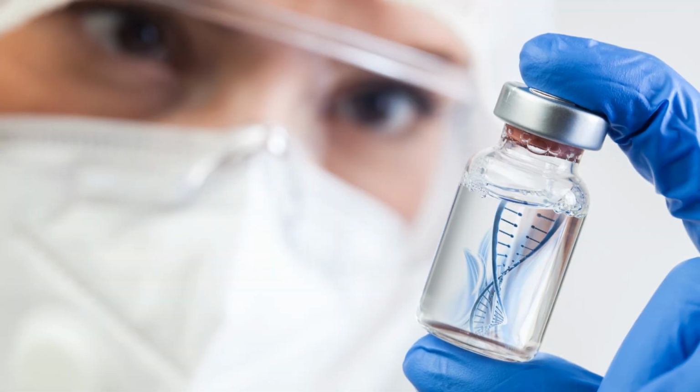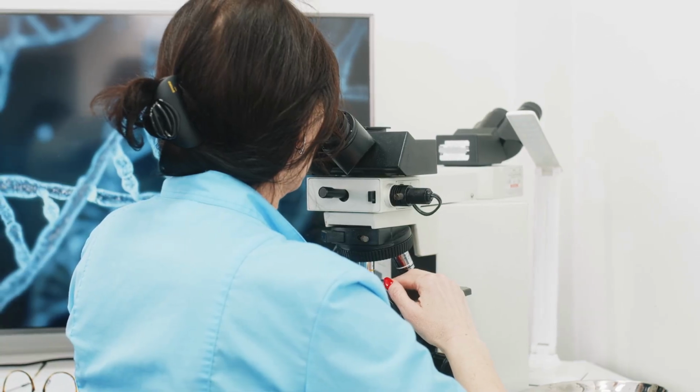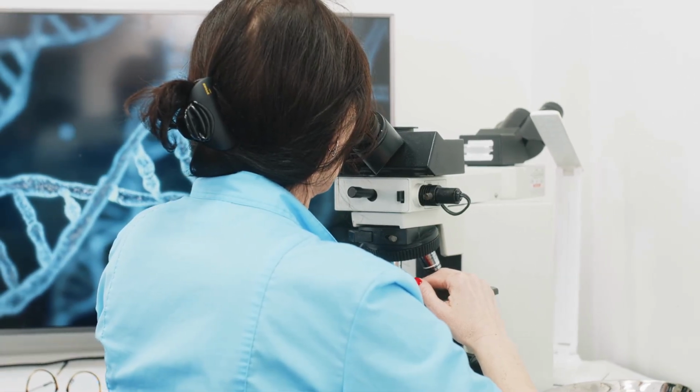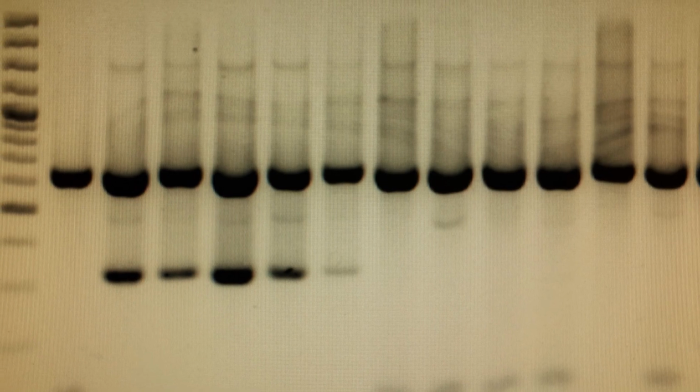Then, program your thermal cycler: denaturation, annealing, and extension. Cycling through these stages replicates the target sequence exponentially. After amplification, analyze your product using agarose gel electrophoresis or fluorescence detection to confirm successful amplification.